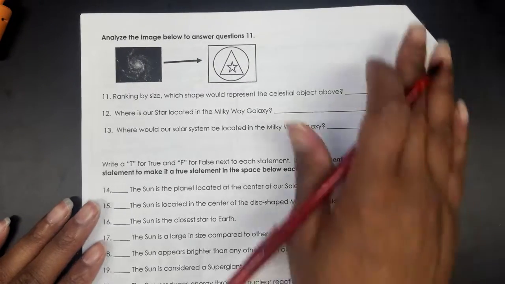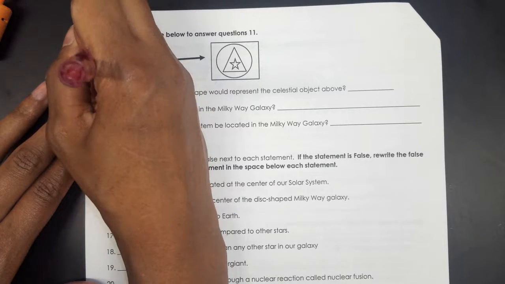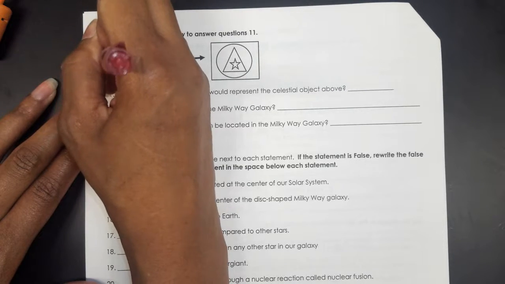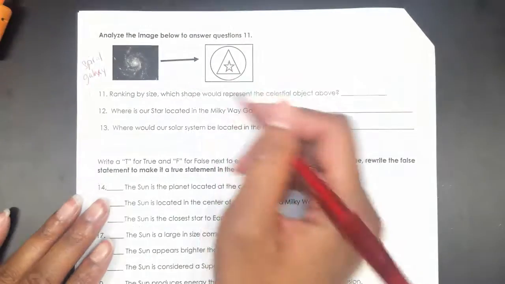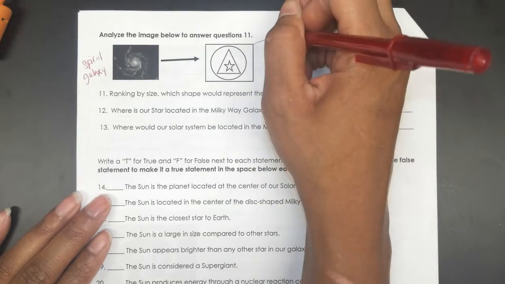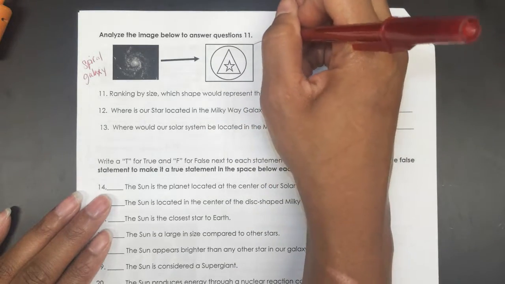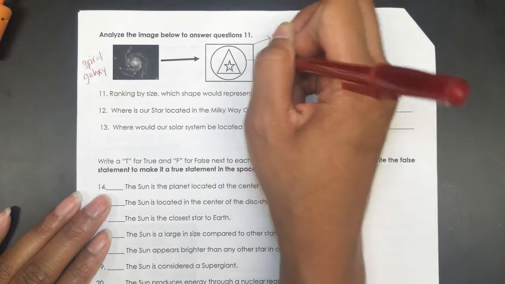Okay, so before we start with question 11, what is this? The spiral, that's our galaxy. Good job. This is a spiral galaxy, just like the Milky Way, the one that we live in on the outer arm. So let's label the box first. What would the box represent? Universe. Circle is galaxy, right? The circle is the galaxy.